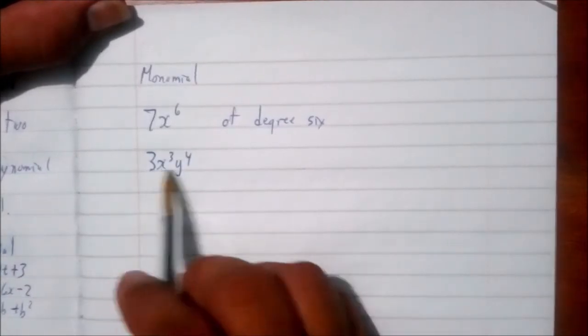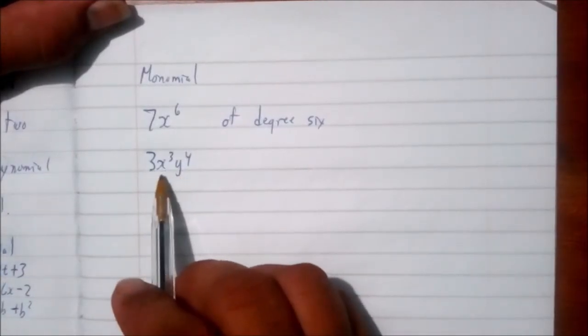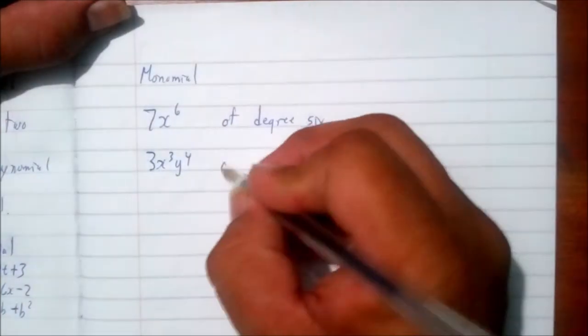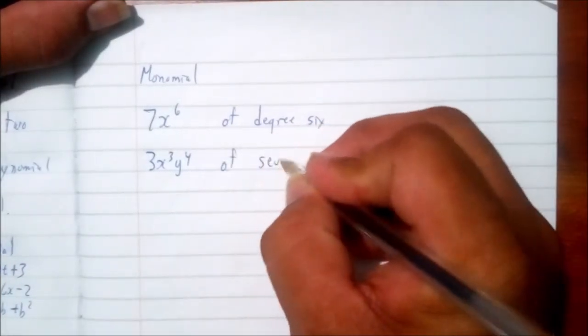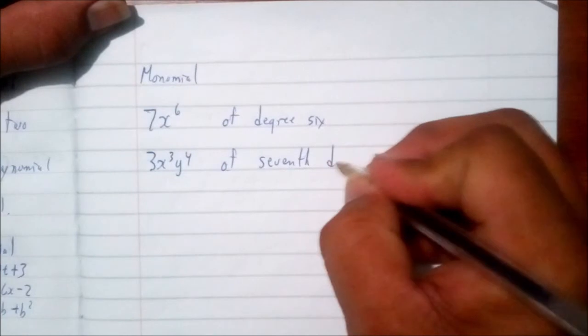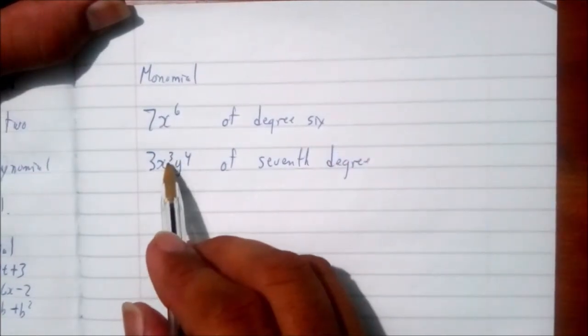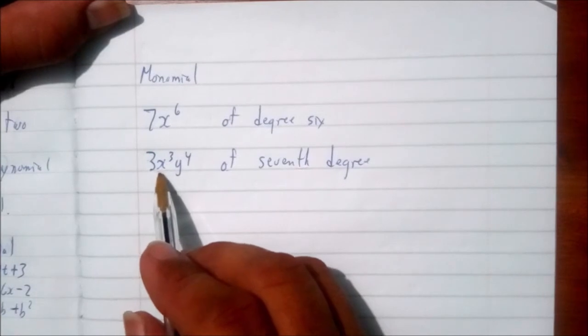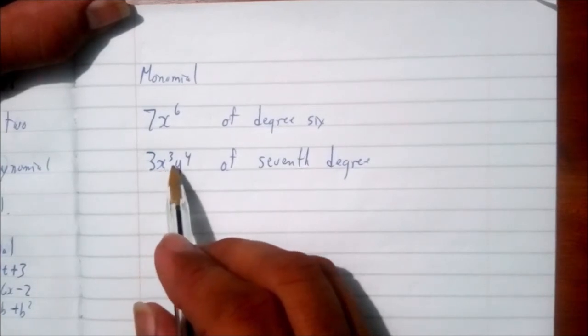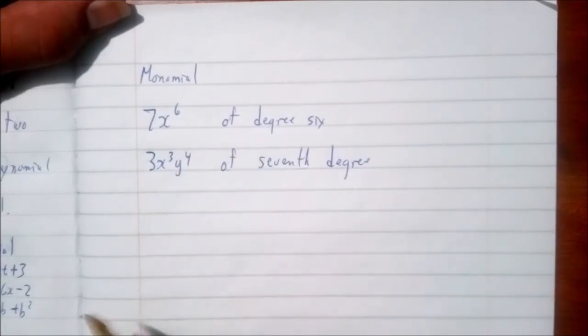They're not the same variables, but it is a monomial of degree 7, because if you notice, their powers can add up. However, I'm not saying that you will add their powers to multiply them. It's just to get to what degree they belong. Now let me give some other examples.